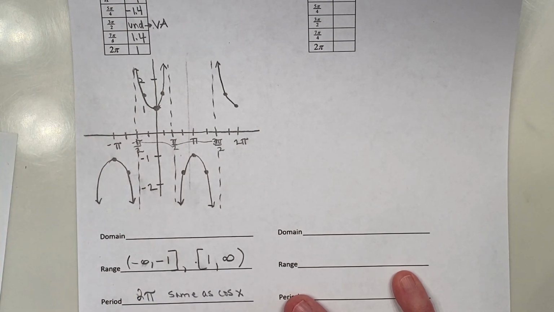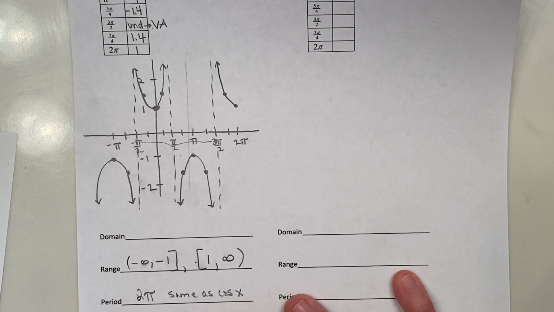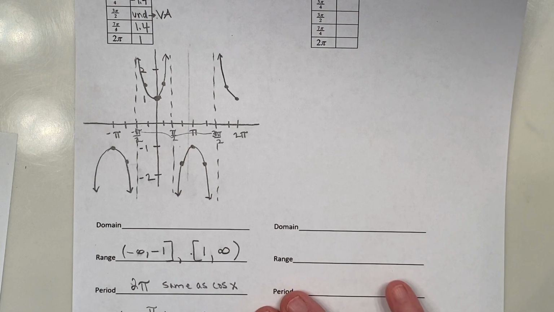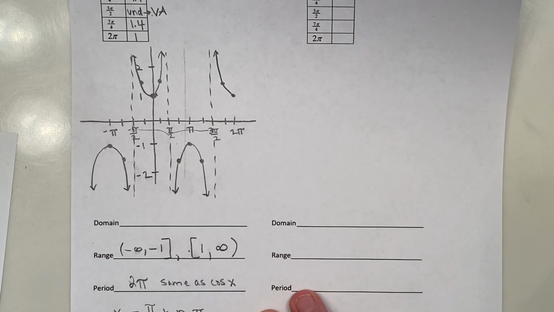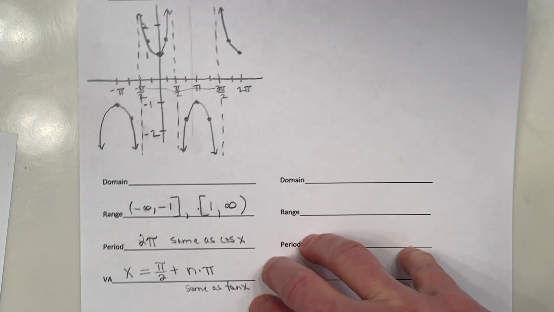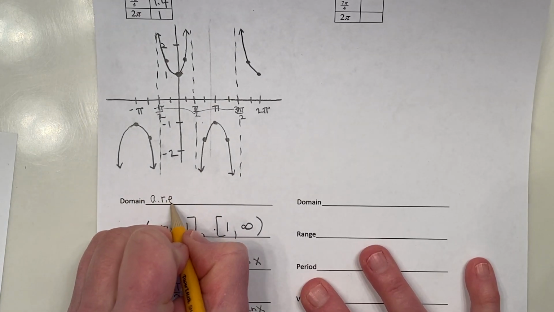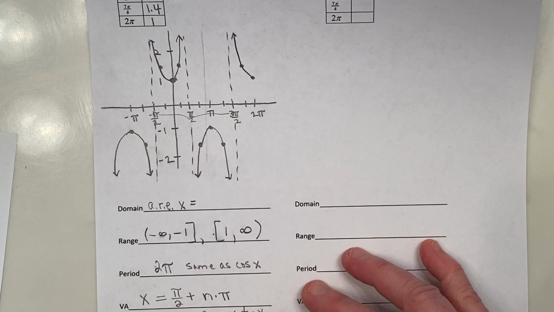So n times half this period would be pi. So these are the same as tangent's vertical asymptotes. If that's something that might help you memorize some of this information about secant, then that's great. And the domain would just be all reals except where the vertical asymptotes occur.